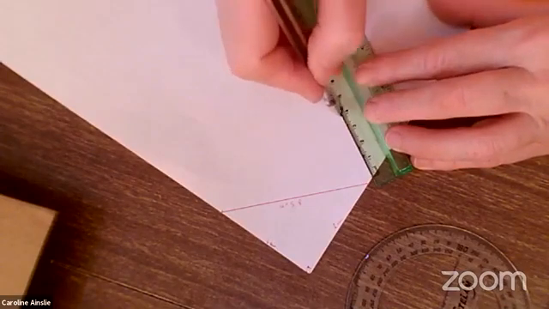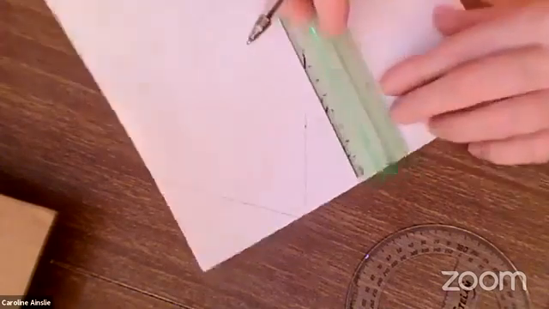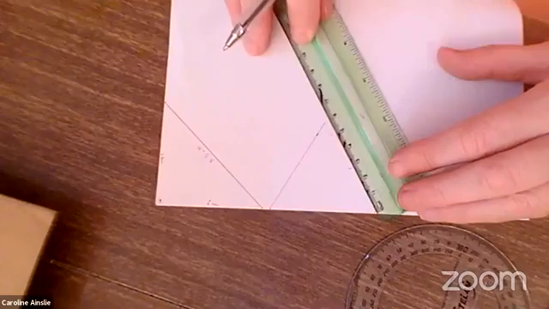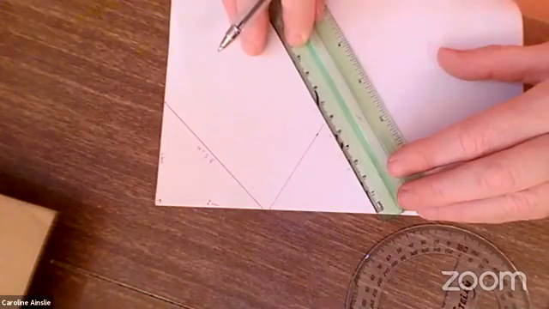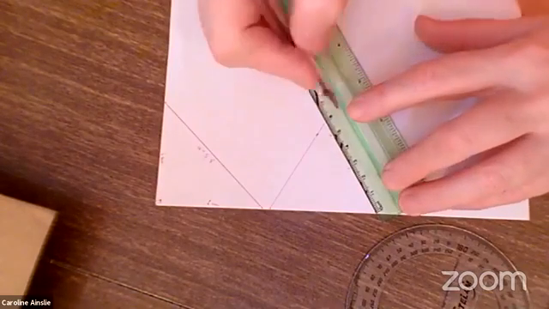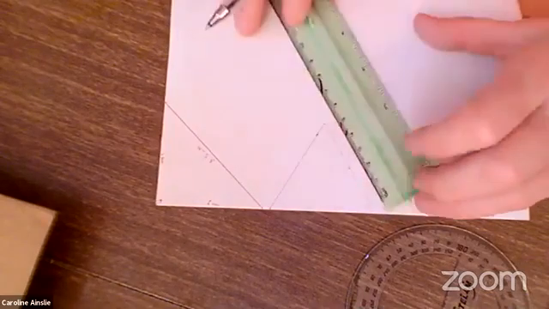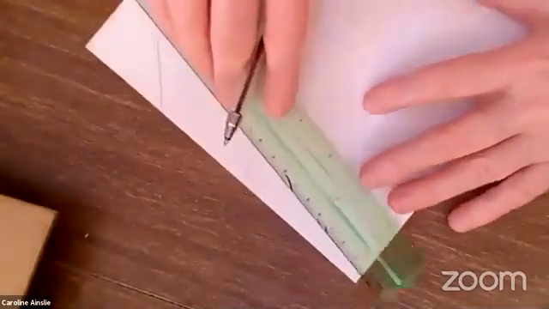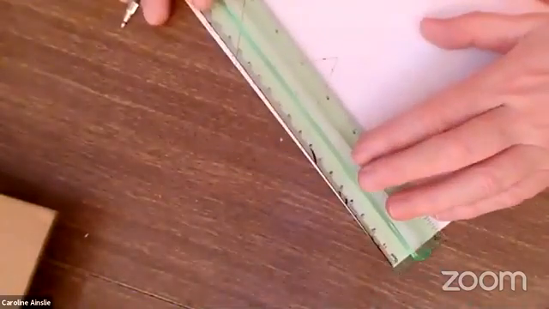If I take that line up to 6 centimeters and the other one will join with it just at the right, just right. There you go. 6 centimeters. Now we have our 6 centimeter equilateral triangle. So the next one is 8.5. So 8.5 centimeters. We're going to go there.